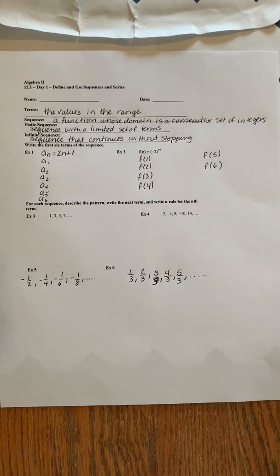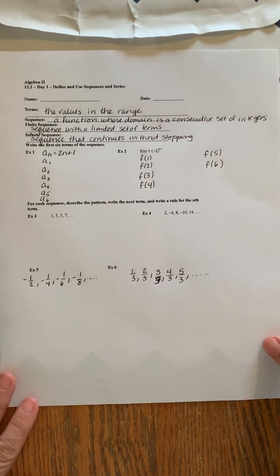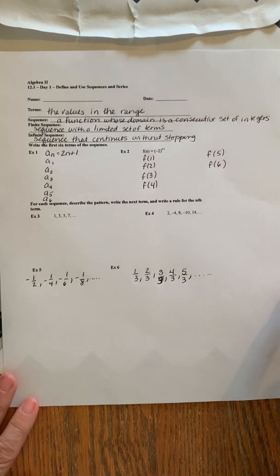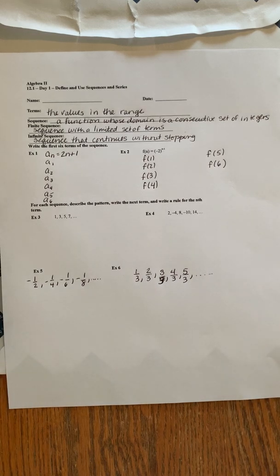Give you a few seconds there. This might not be as easy to see. When I go to print on my printer at home, it condenses things and makes them look different than what it does on the actual paper because I'm sending it from my phone.